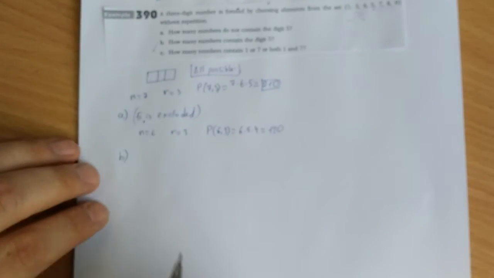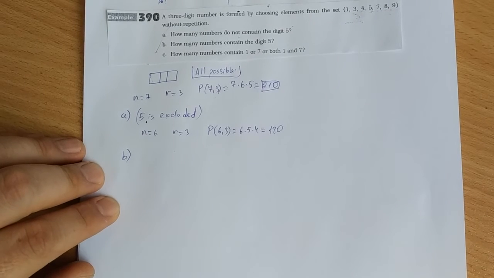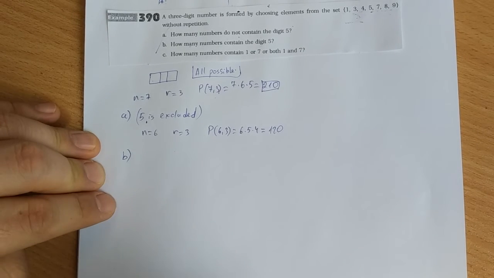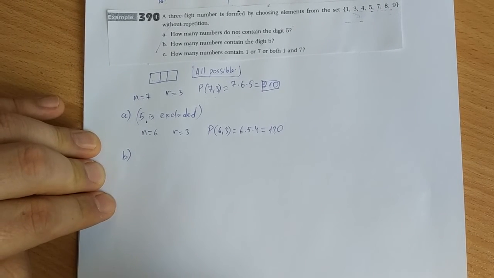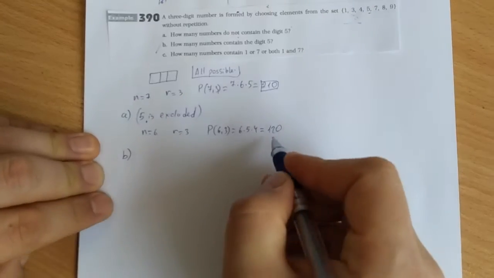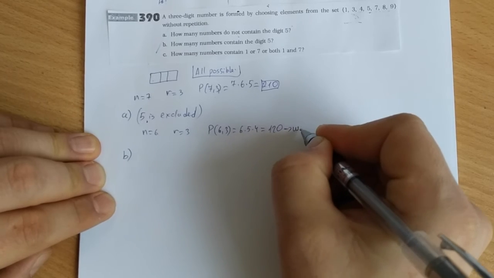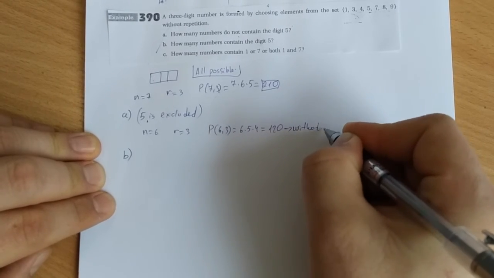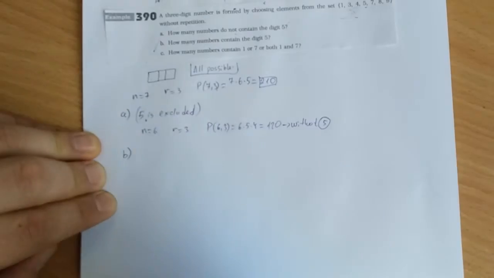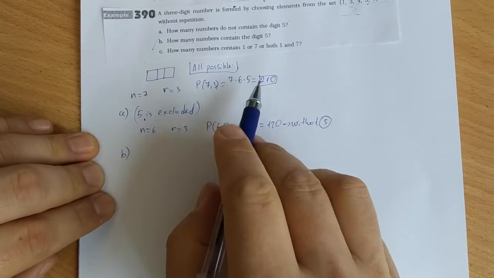B. How many numbers contain the digit 5? It is very interesting. So we can say this 120 is without 5. All possibilities are 210.